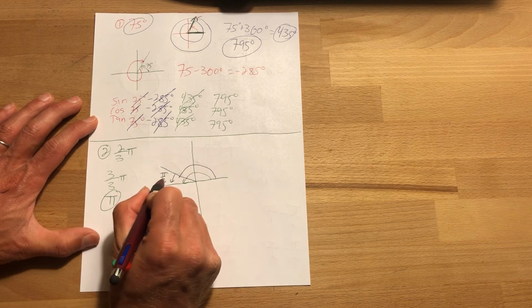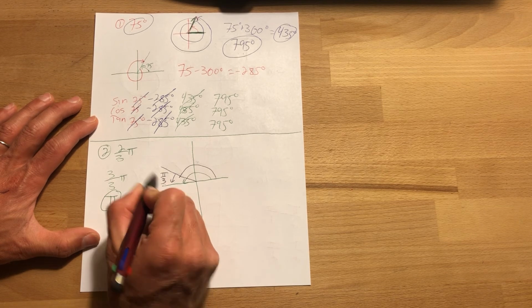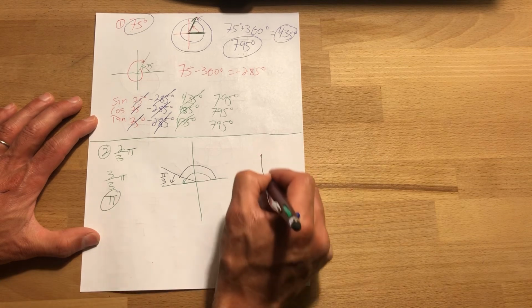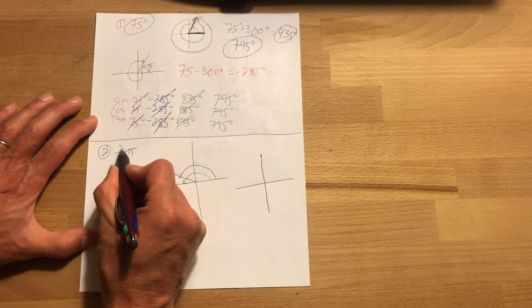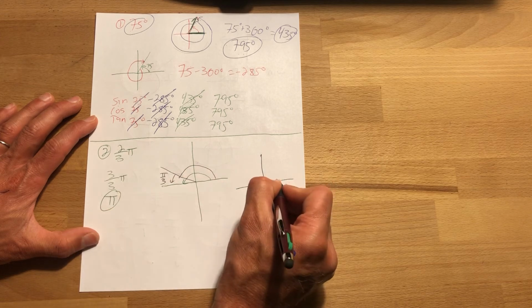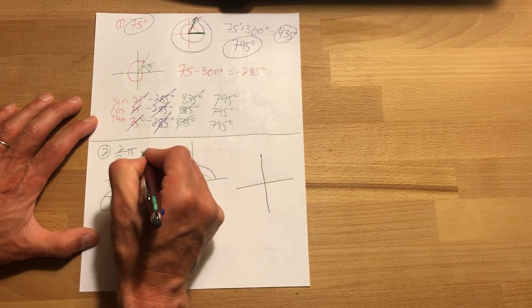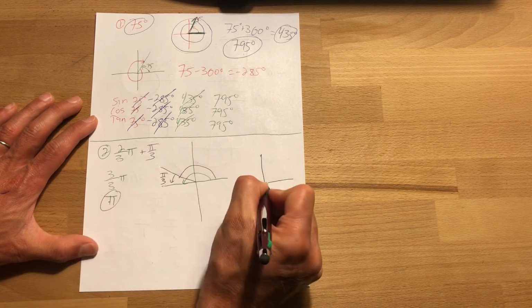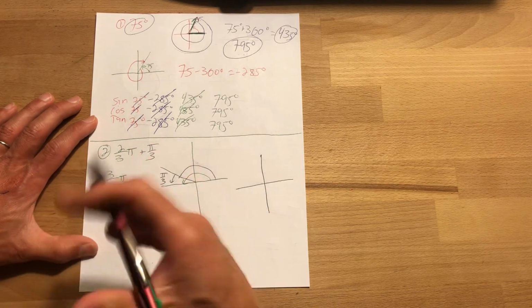How many degrees is pi/3? 60 degrees. So 2 pi/3 has to be 120 degrees, which it is. So if I were to figure out where 2/3 pi is, if I had another pi/3, I would be at 3 pi/3, which would be pi right here. I'm just kind of mentally walking you through.